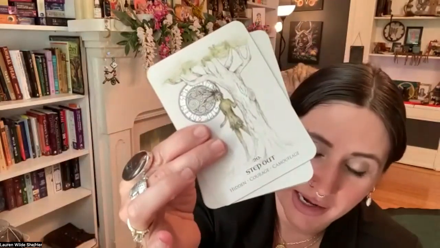This deck is all about whatever the artist wanted to make it about, whatever the system is that they wanted to make it about, right? So they have these different things like step out, hidden, courage, camouflage. And then they have a book that has very specific meanings that the Oracle creator created for that card.